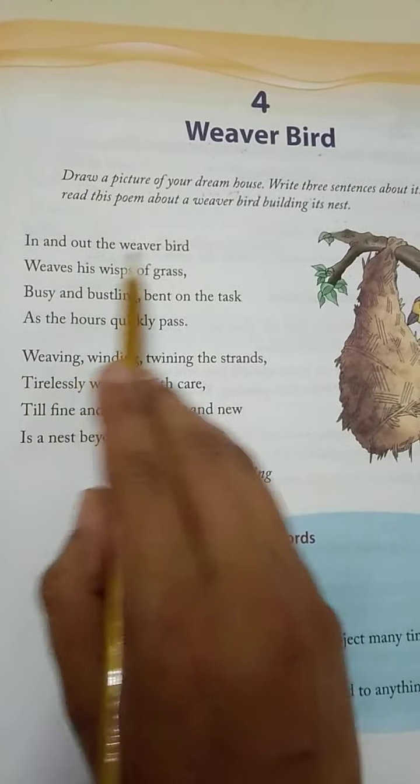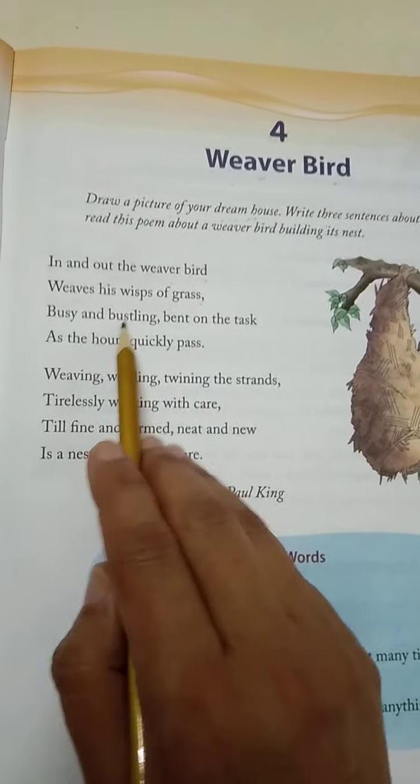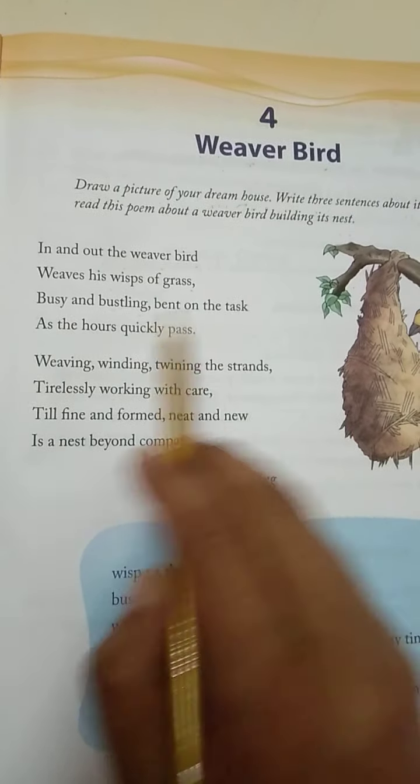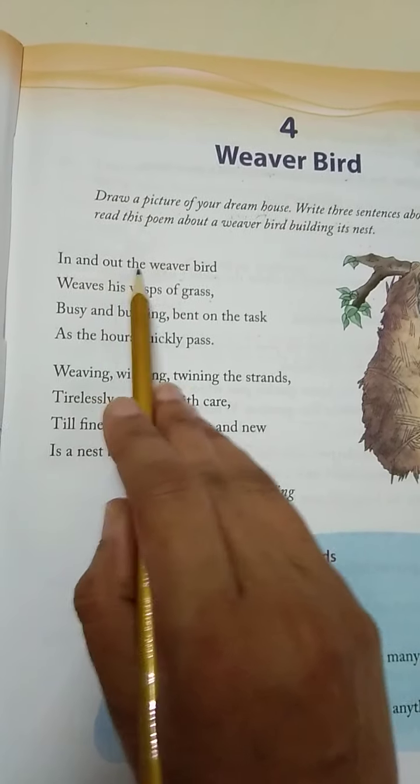In and out the weaver bird weaves his wisps of grass, busy and bustling, bent on the task as the hours quickly pass. In and out the weaver bird.